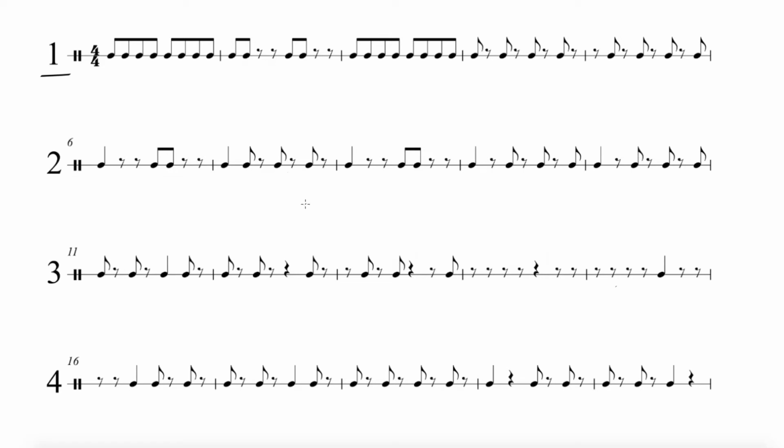So here we go. Altogether, you hopefully finished this first line because nothing here is new anymore, and all you're doing is writing in the counting. So checking your answers with number 1. 1 and 2 and 3 and 4 and. There's a bar line. 1 and 2 and 3 and 4 and. There's the bar line. 1 and 2 and 3 and 4 and. Bar line. 1 and 2 and 3, 4 and.